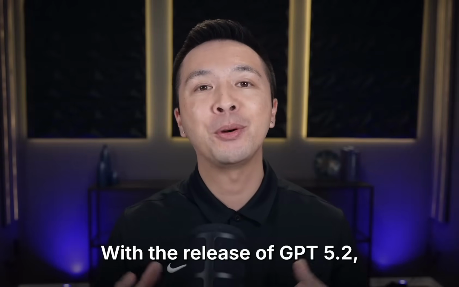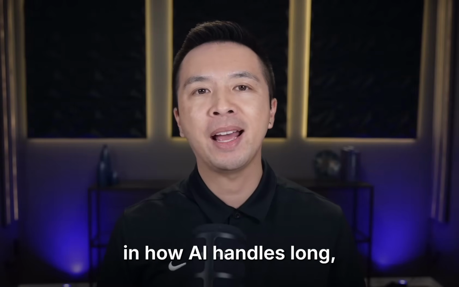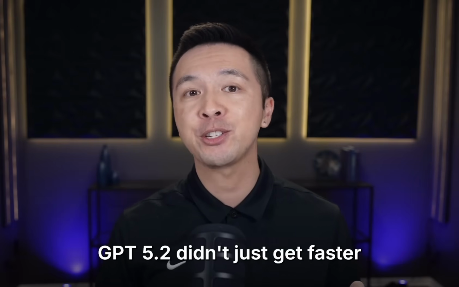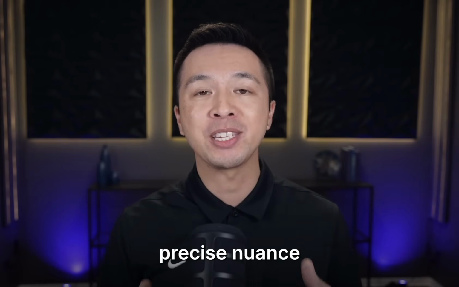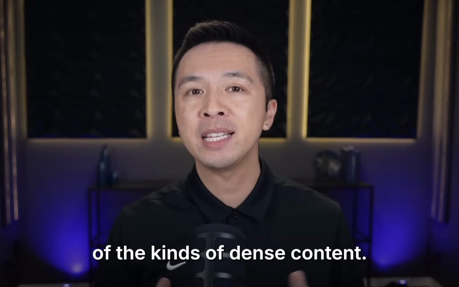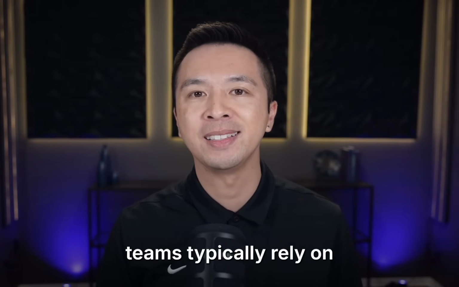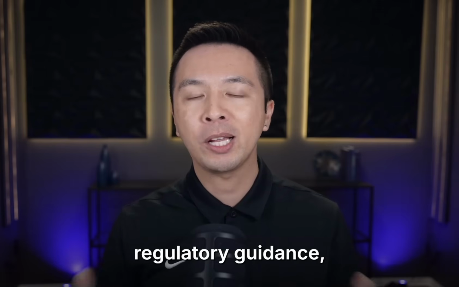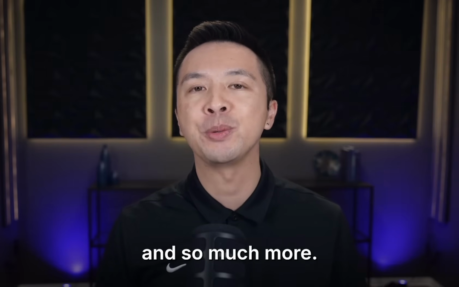With the release of GPT 5.2, we're seeing a real shift in how AI handles long, complex documents. GPT 5.2 didn't just get faster, it became much better at pulling out precise, nuanced details on the kinds of dense content teams typically rely on. Things like policies, procedures, technical specs, regulatory guidance, financial reports, and so much more.